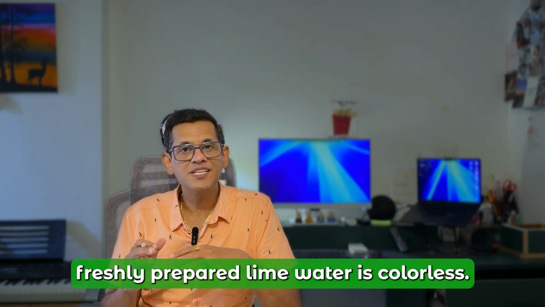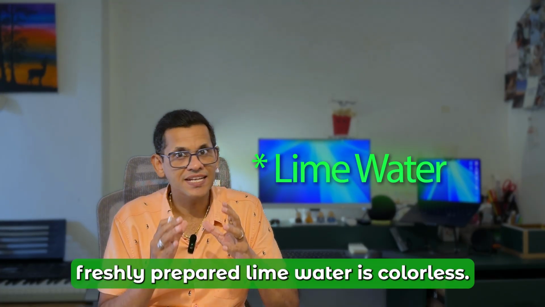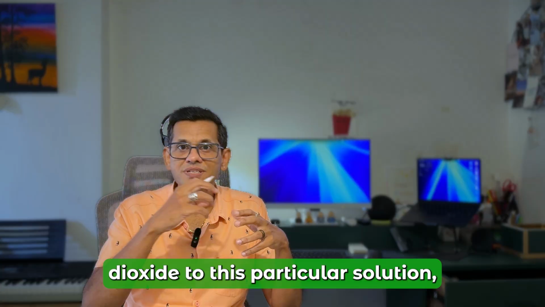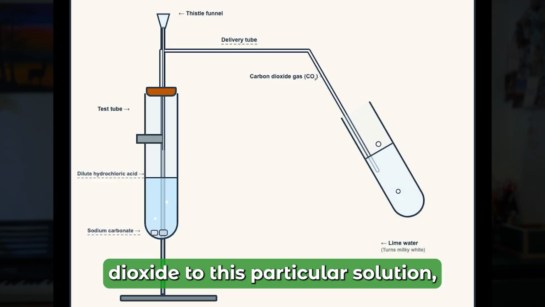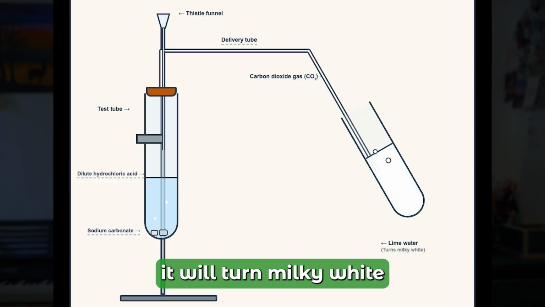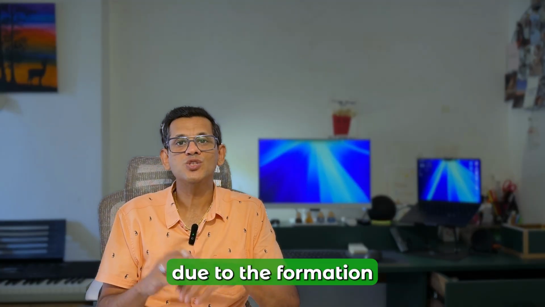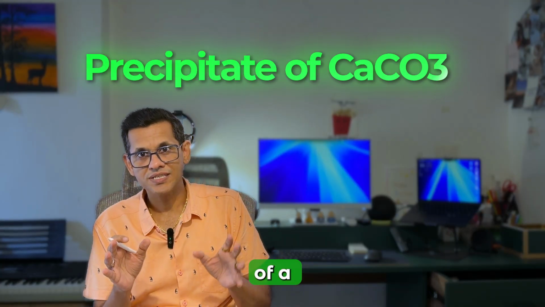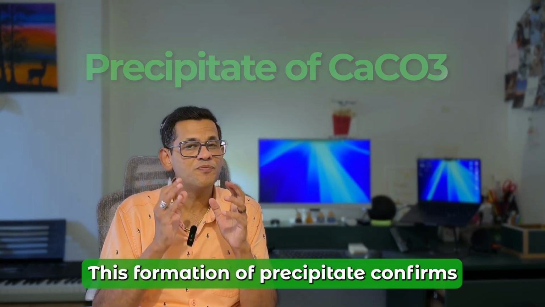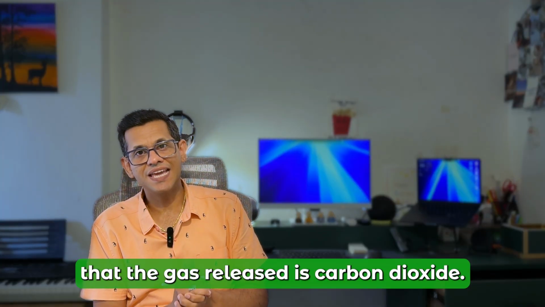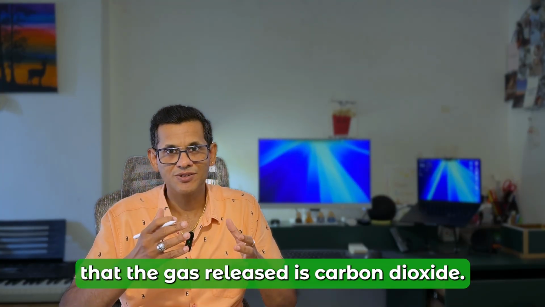Now remember, freshly prepared lime water is colorless. When you pass carbon dioxide through this solution, it will turn milky white due to the formation of a precipitate of calcium carbonate. This formation of precipitate confirms that the gas released is carbon dioxide.